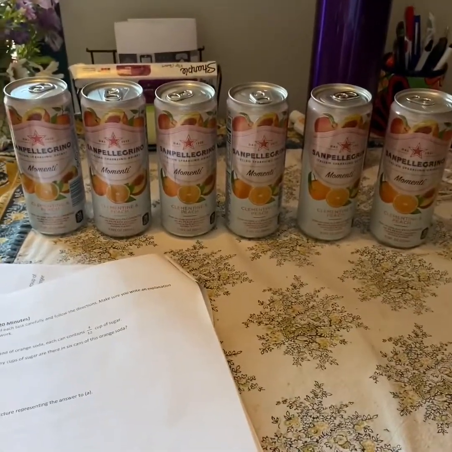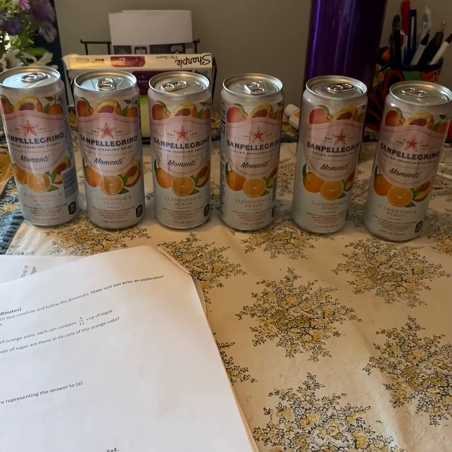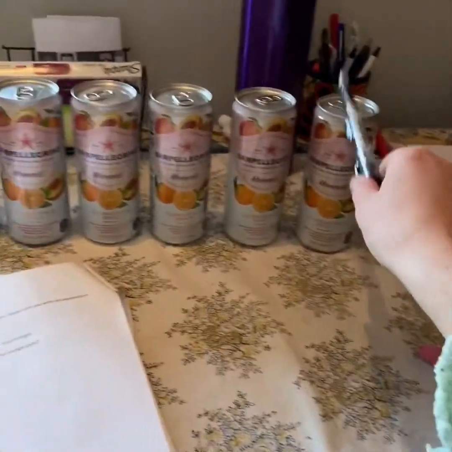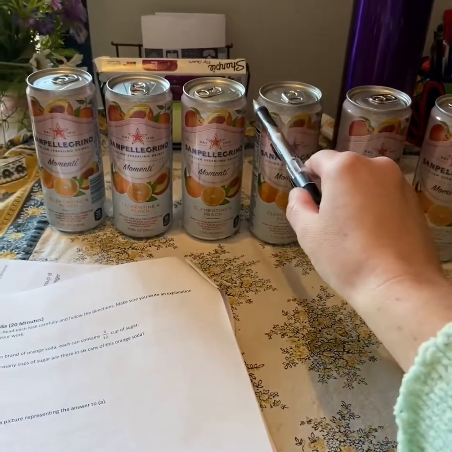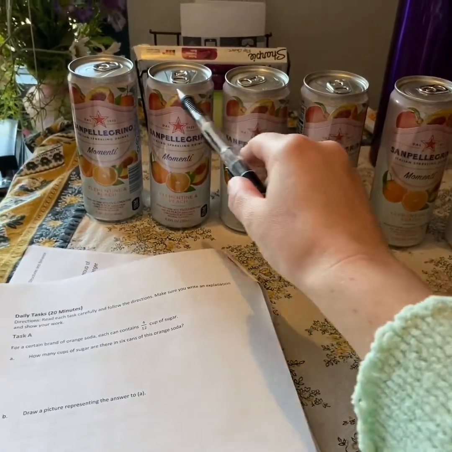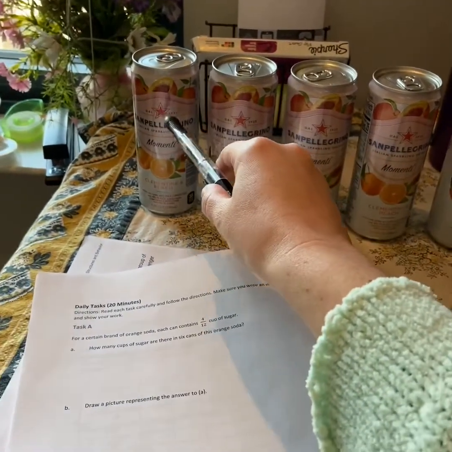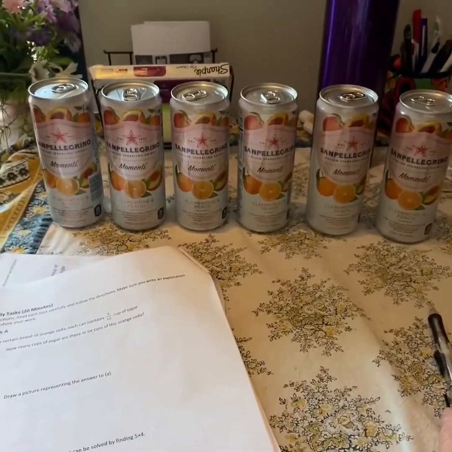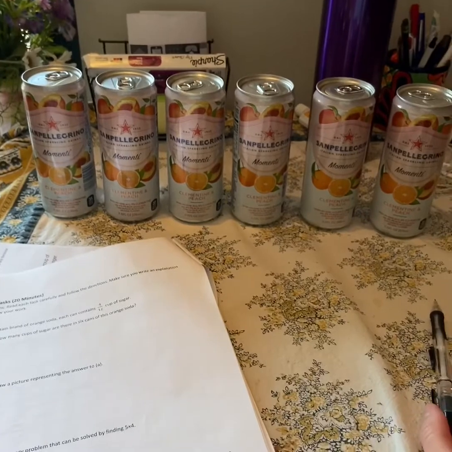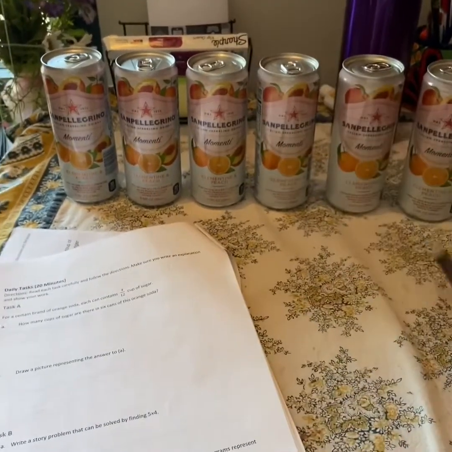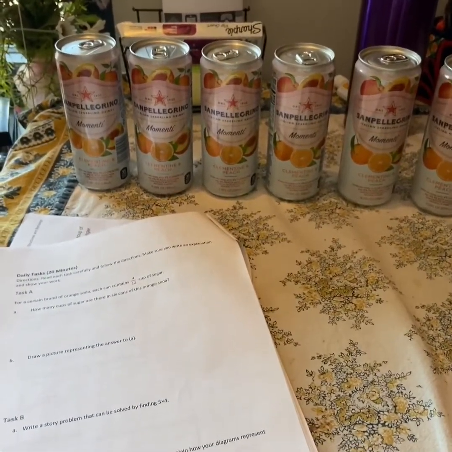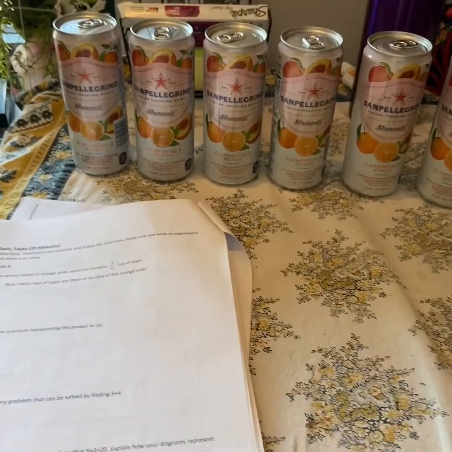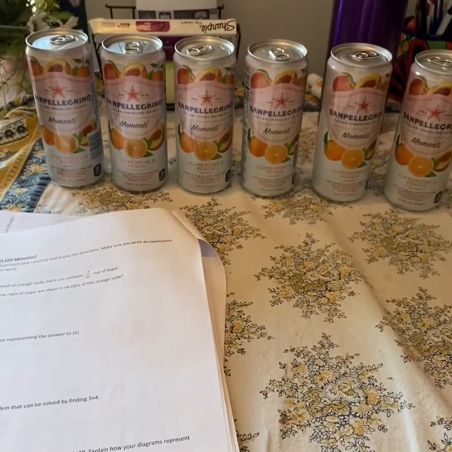Okay, so imagine you have 6 cans of orange soda, and each one has 4/12. So this one has 4/12, 4/12, 4/12, 4/12, 4/12, 4/12. How are you going to figure out how many total cups of sugar that is if each one of these has 4/12? I want you to use what we did in our example to solve this problem.